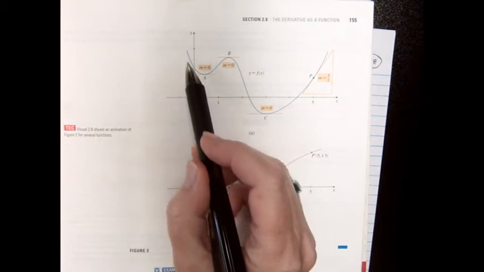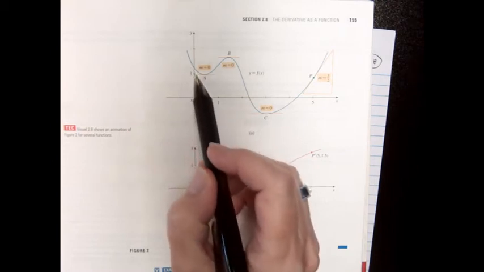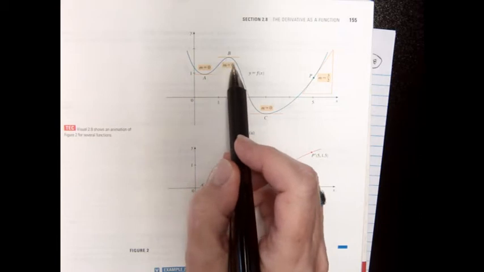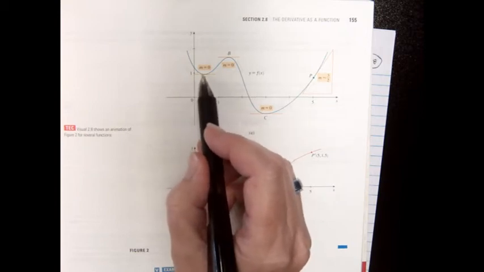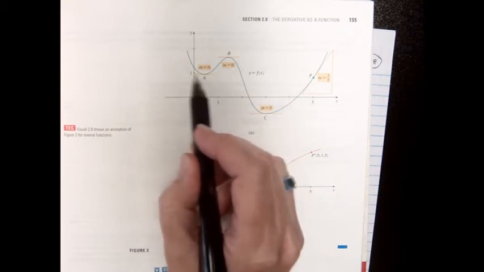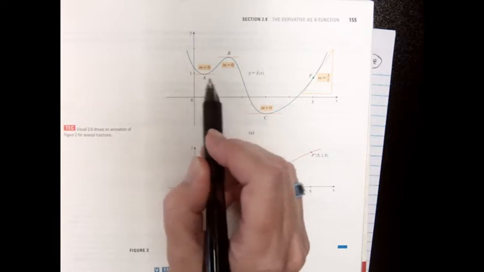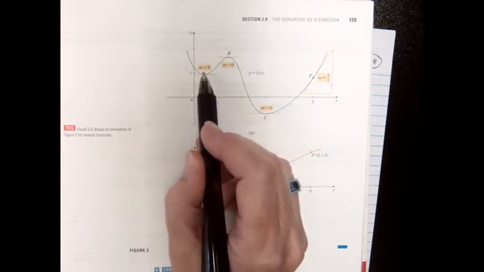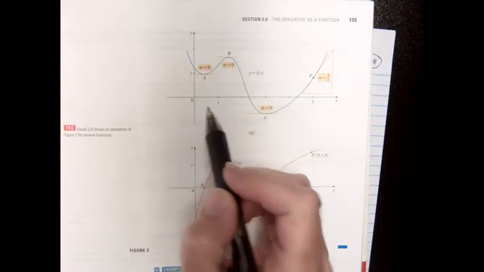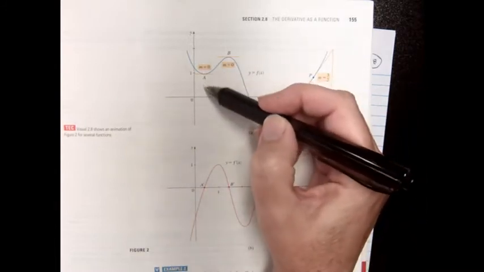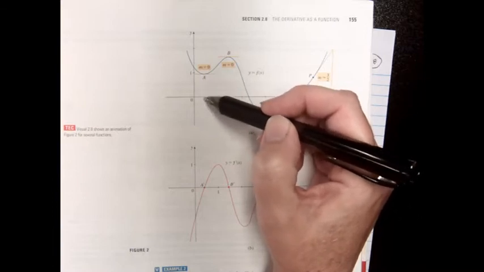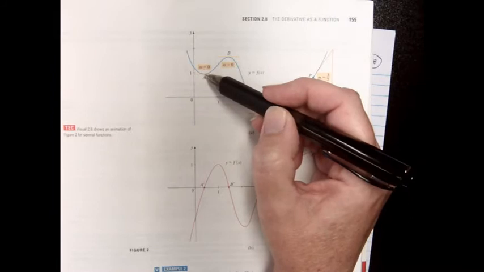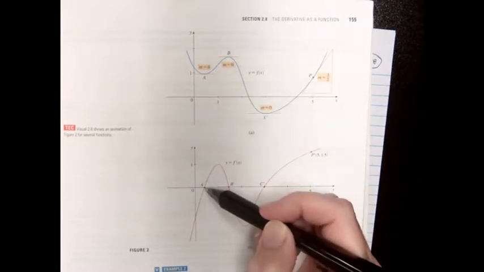Notice where I change direction. I go from decreasing to increasing or increasing to decreasing. Those areas are called critical points. And when that shift takes place, there's a place where that line is a horizontal tangent line where the slope is 0. So that would mean at some point right here, looks like maybe about 0.4, there's a point on the graph of the derivative.